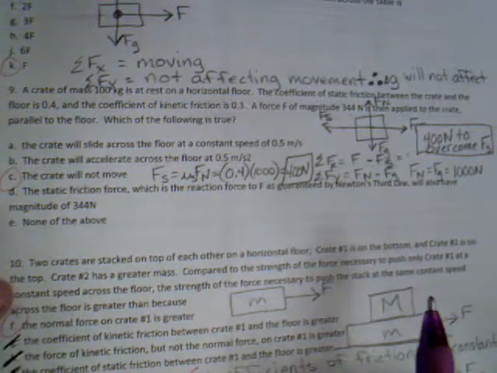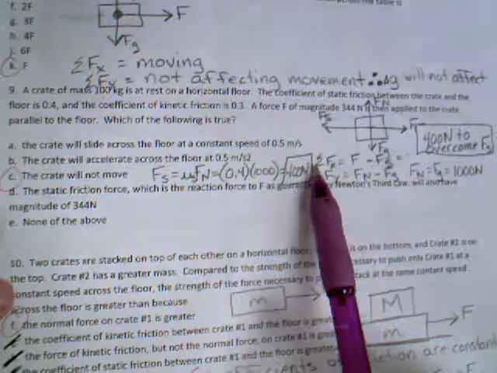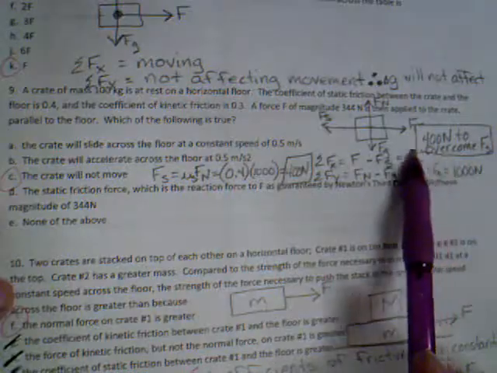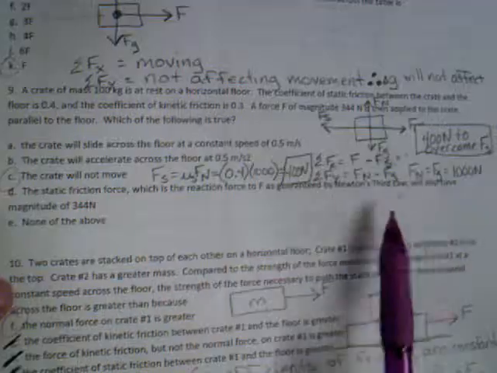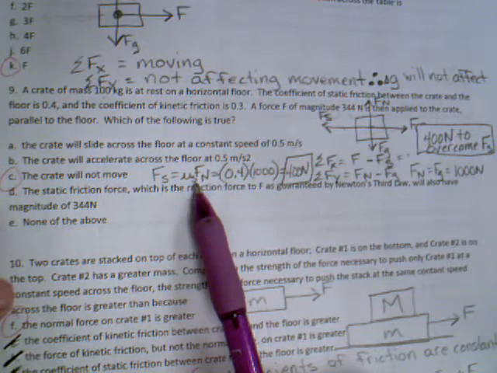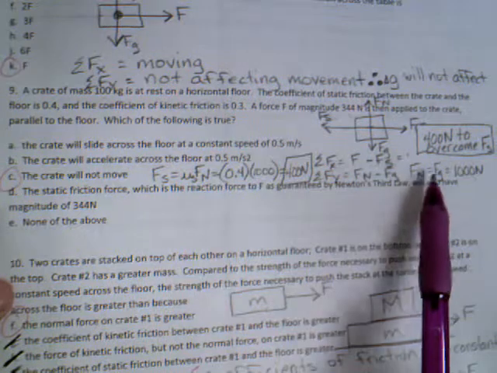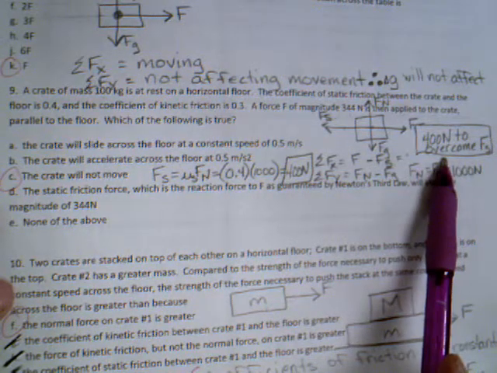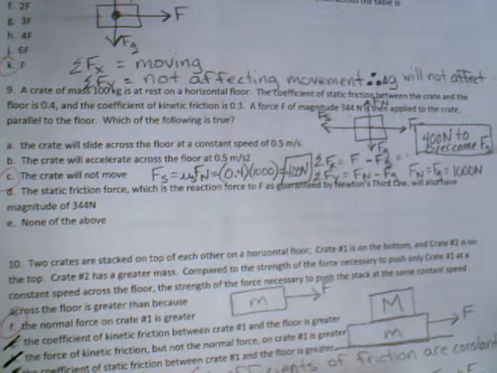Number 9, right here I drew my picture. I summed up my forces right here, found my F of N. Then I found my force of static friction, which is 400. So it needs 400 newtons to overcome the static friction. I do not have that, therefore the crate will not move.